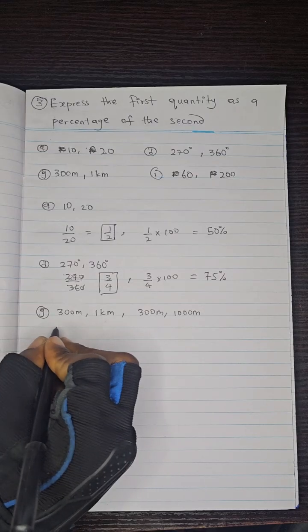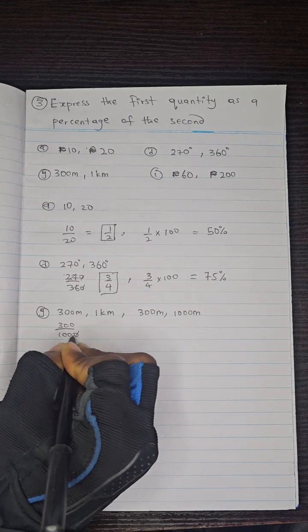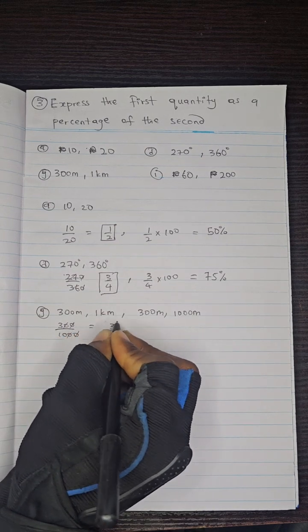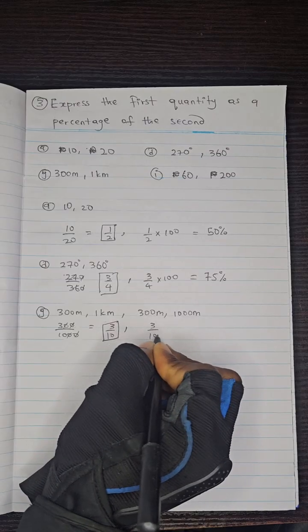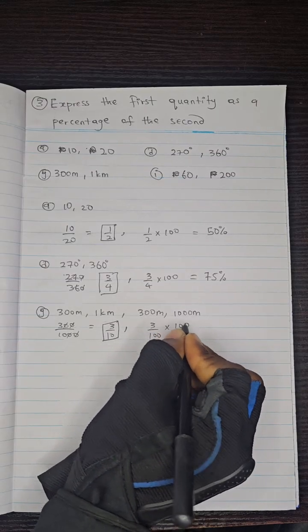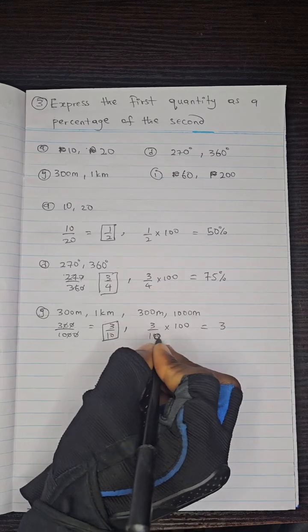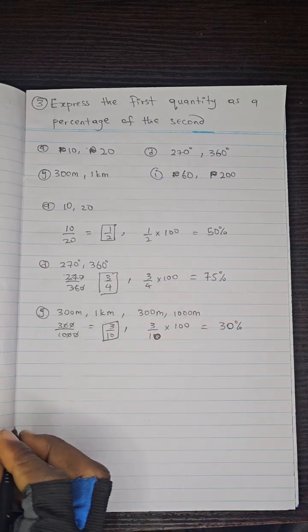Now you can look for the fraction: 300/1000. Cancel. So your fraction is 3/10. So this 3/10 is what you're multiplying by 100 to get your percentage. So you're having 30%.